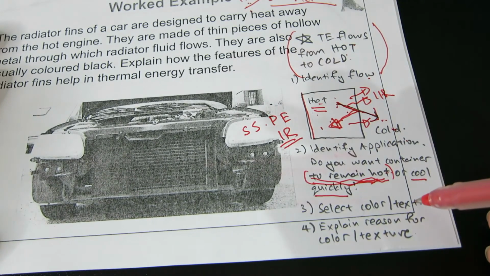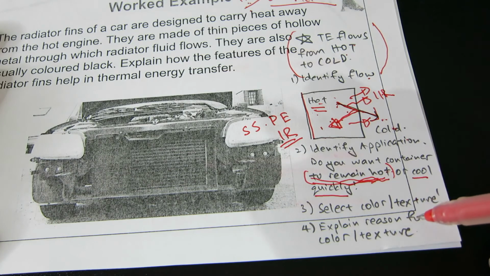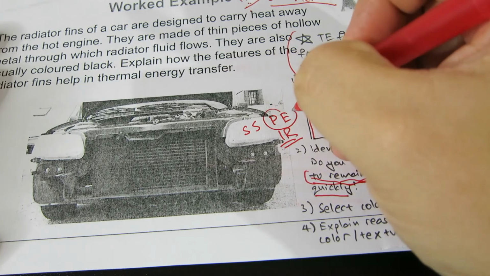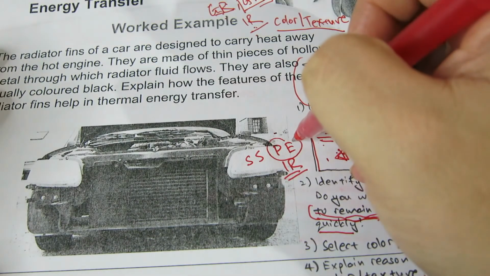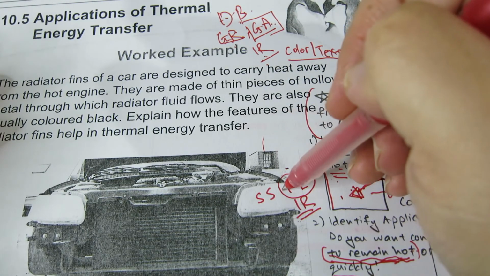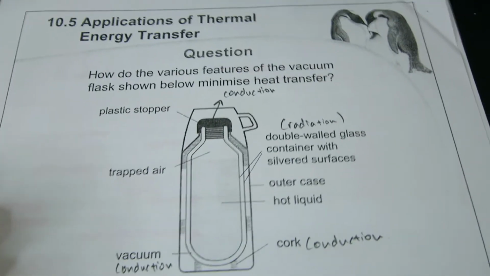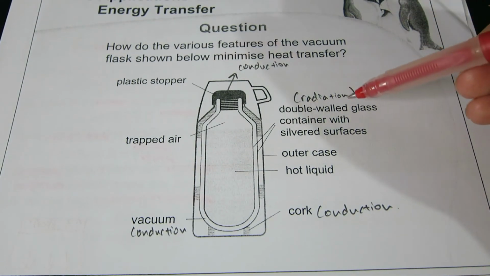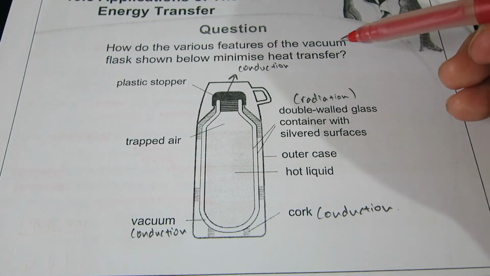So select the color and texture, followed by explaining why you chose that color and texture, because it's a poor emitter, good absorber, or good emitter, depending on the color and texture. Now, common questions that appear as a whole. The hot flask is a favorite, though in recent times it hasn't appeared for quite some time.